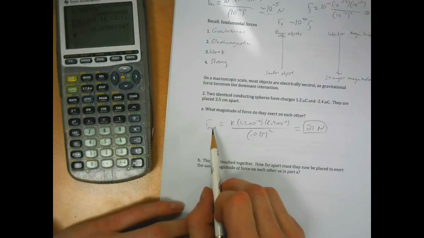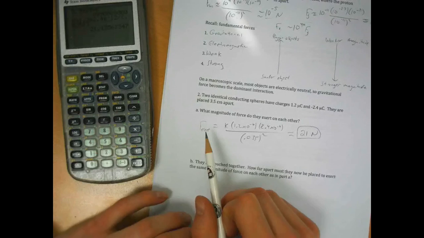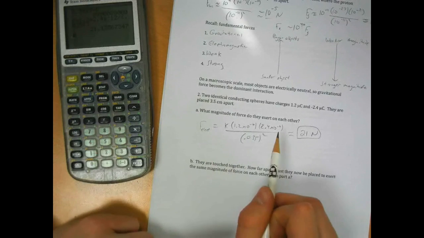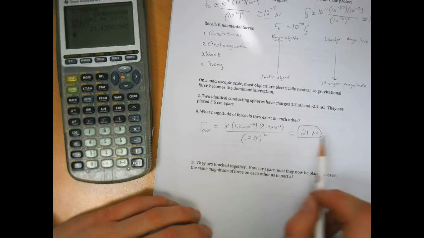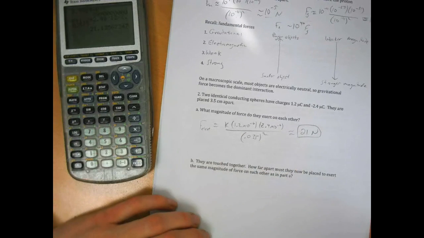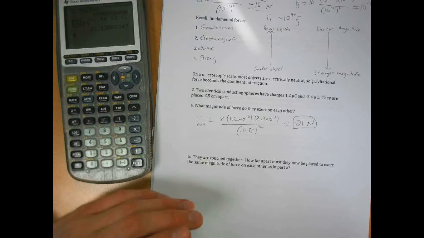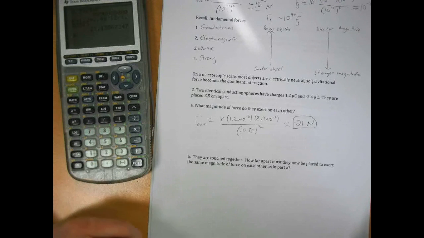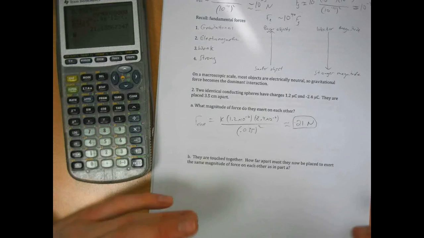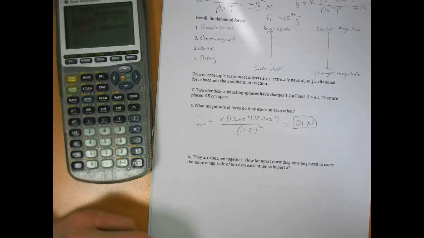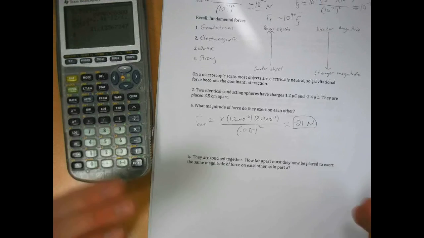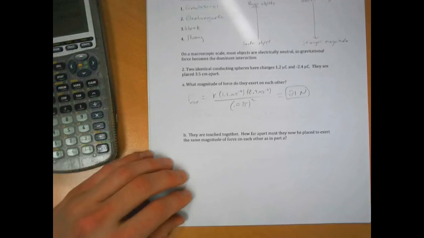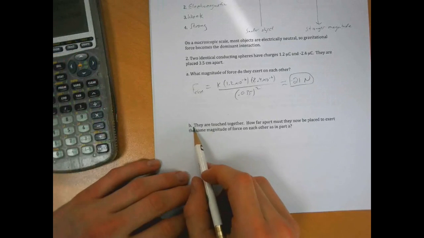The sign of the electric force just tells us whether the force is attractive or repulsive. So if I plugged in negative 2.4, then I get a negative. That would tell us that the force is attractive. It does not mean it's in the negative x direction or negative y direction. It doesn't work like that. So just like with gravitational force, if you have a vector problem, you need to assign your positive or negative sign based on what direction the force is, and your reasoning, whether it's attractive or repulsive, so that means it's left or right or whatever. These conducting spheres are touched together.